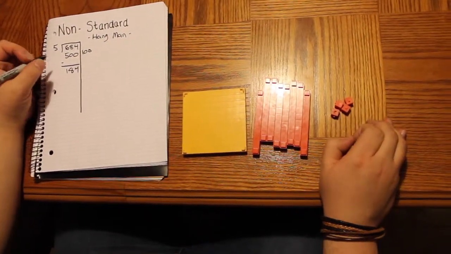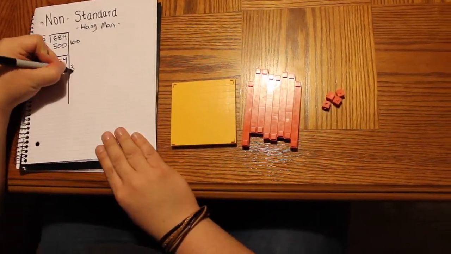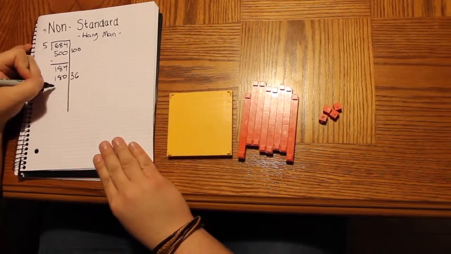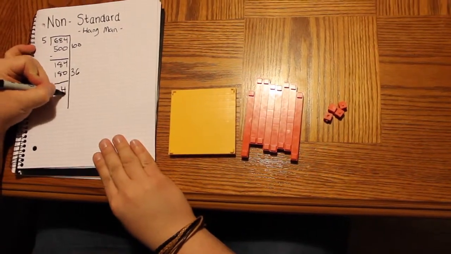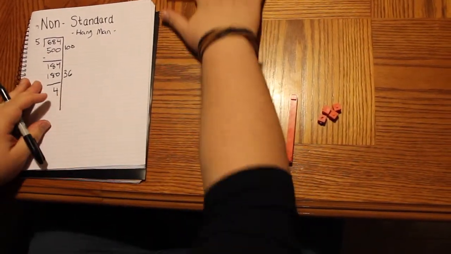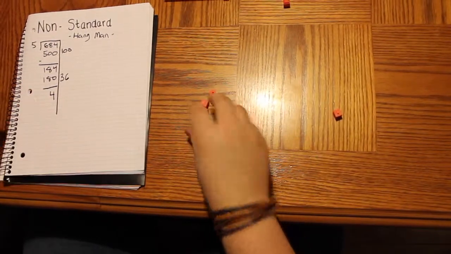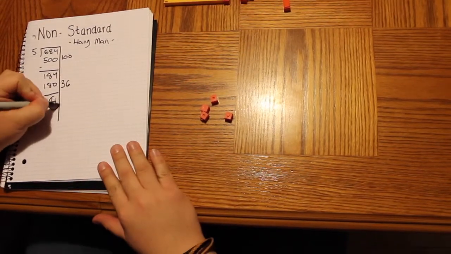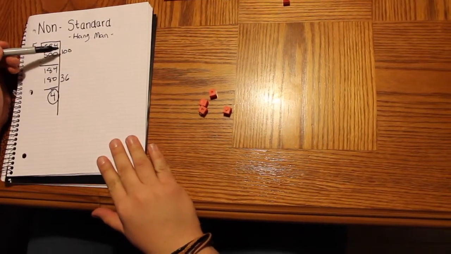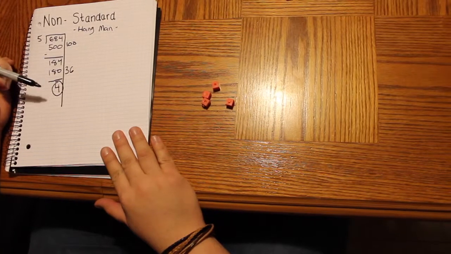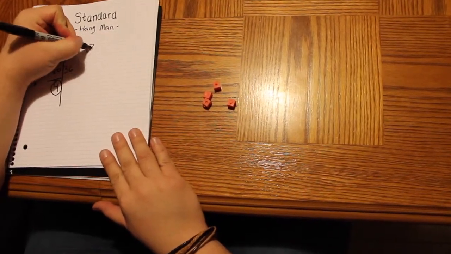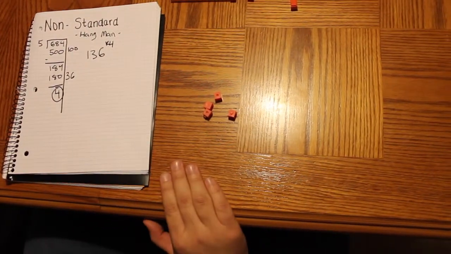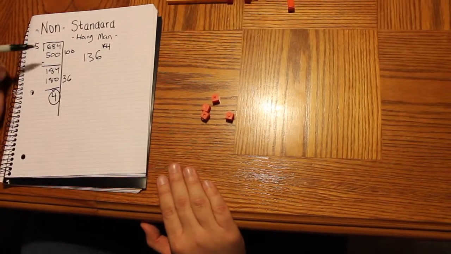So our next step will be 5 times 36 will equal 180. And minused out, I have an answer of 4. And I now know that 5 can no longer go into 4, so 4 will exist as our remainder. Then to simply get the answer, we add our outside numbers, so 100 plus 36 will get us 136 with a remainder of 4. And that's our non-standard approach to taking a look at the problem.